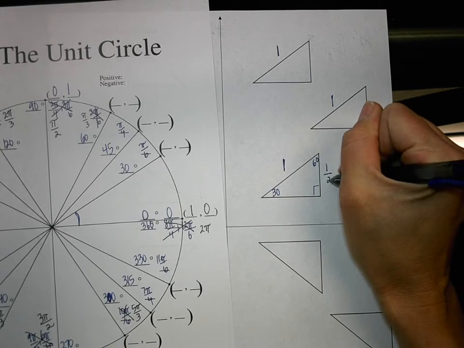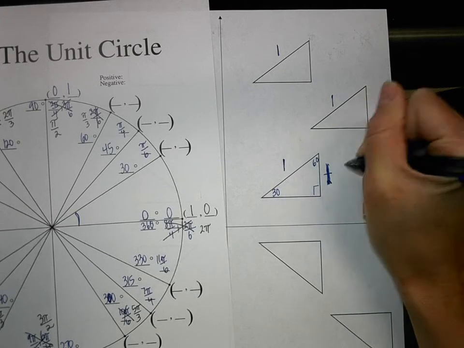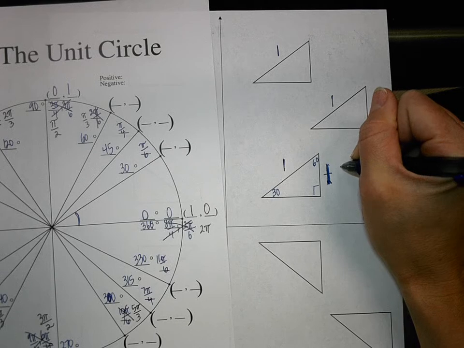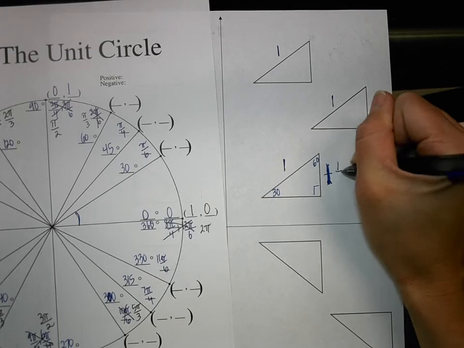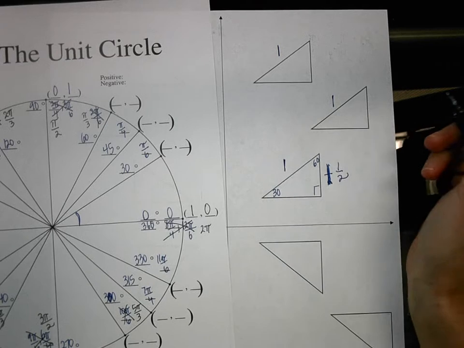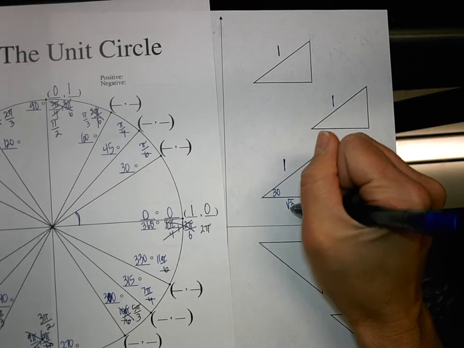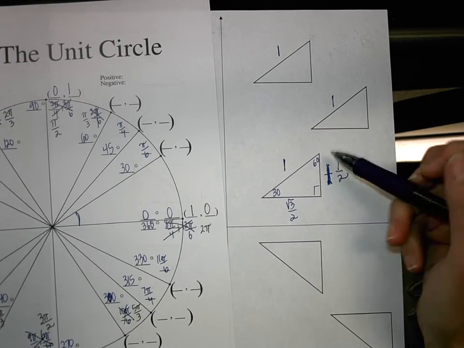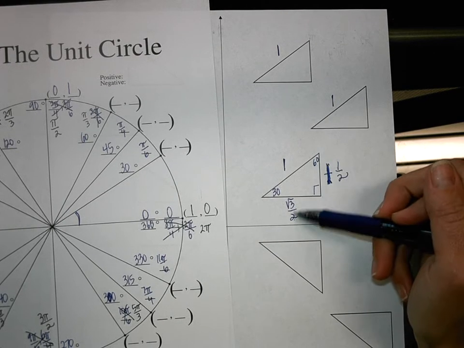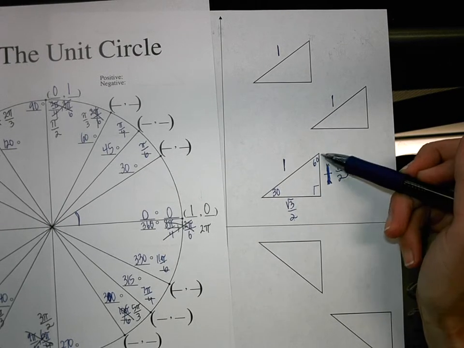1/2 is correct. Across from the 30 is 1/2. And then across from 60 is? Okay. So the 60, remember how we remember this? This 60 has the 2 and the 3. 2 times 3 makes 6.